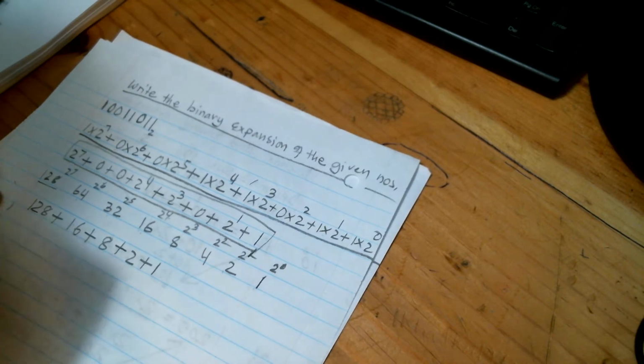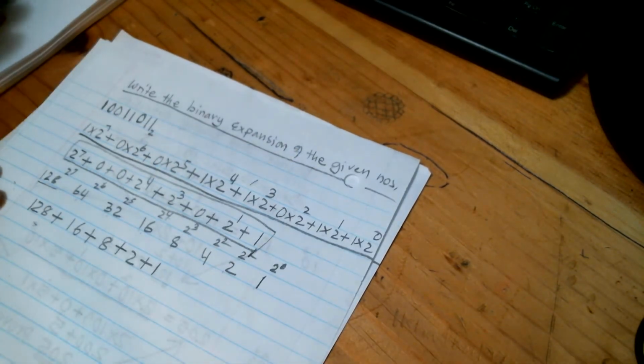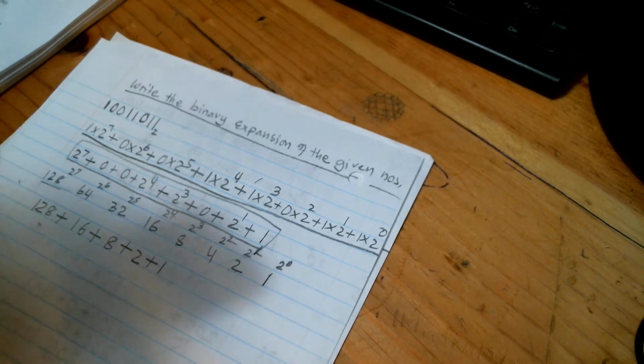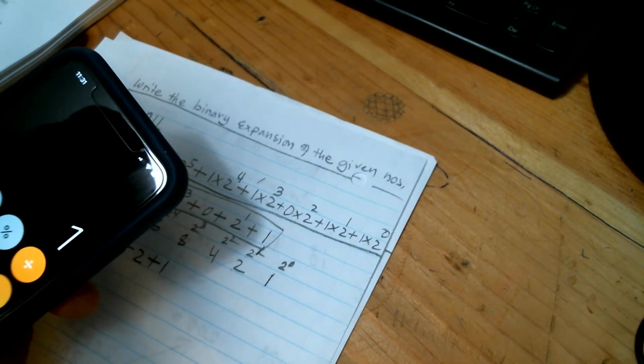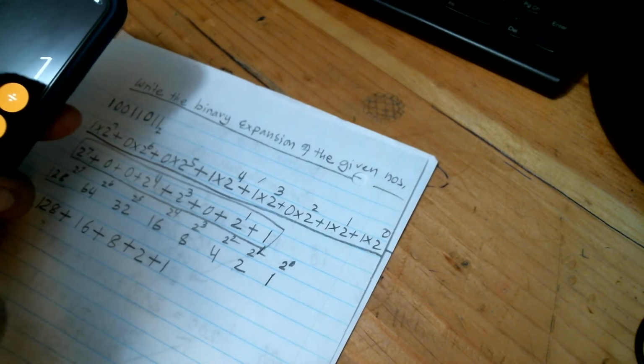Now let us add this. Let me add in my iPhone.